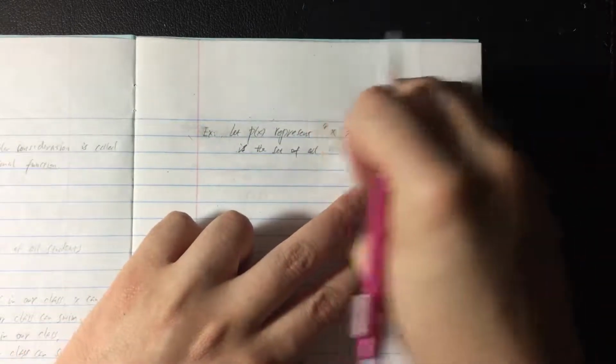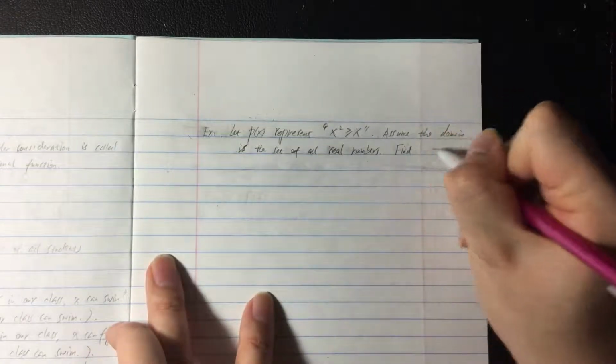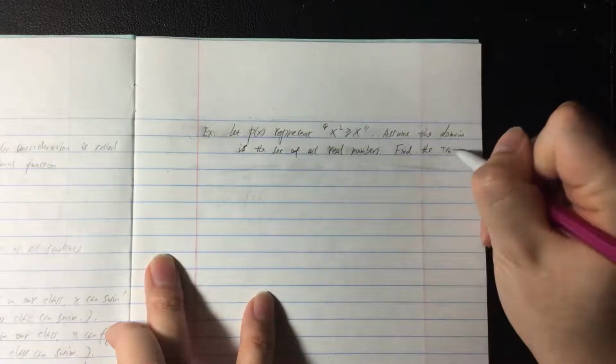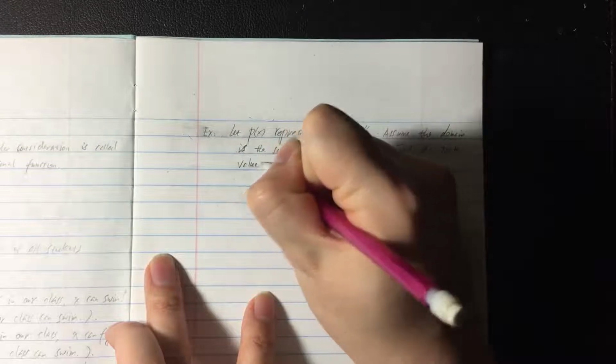Assume the domain is the set of all real numbers. Find the true values for each of the following statements.